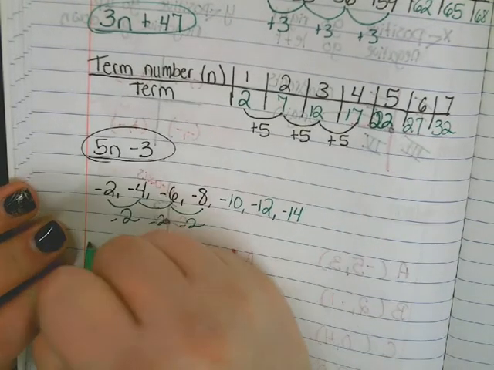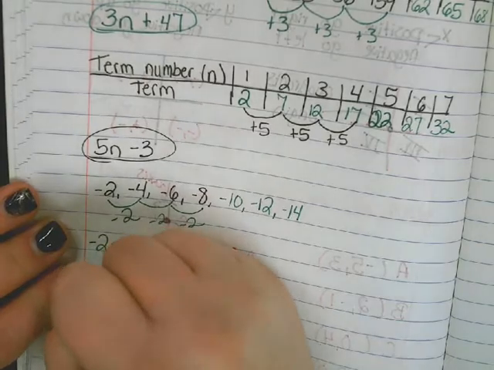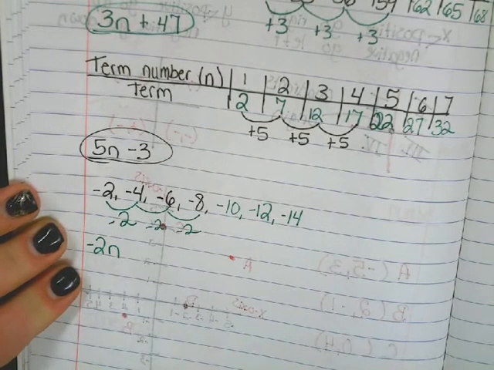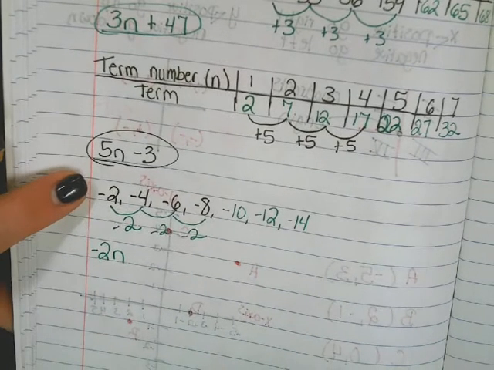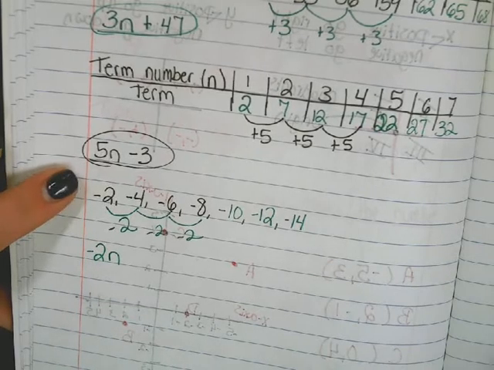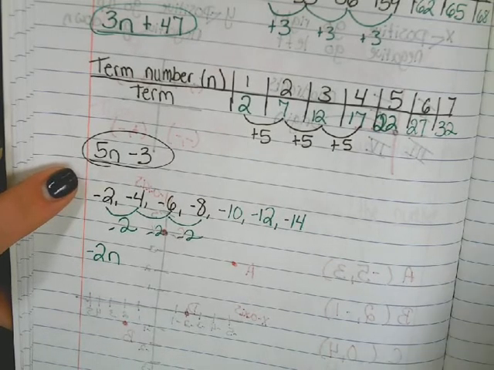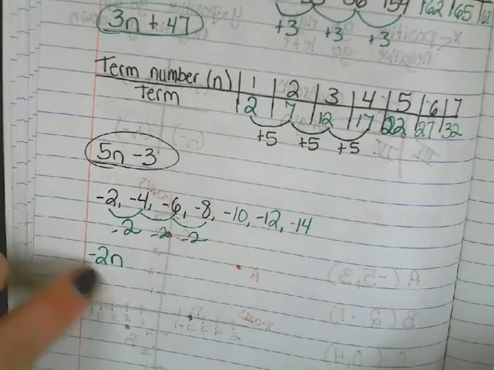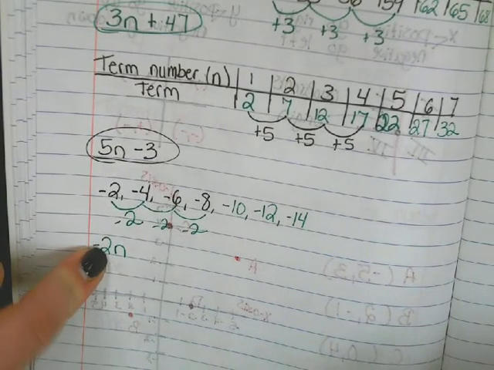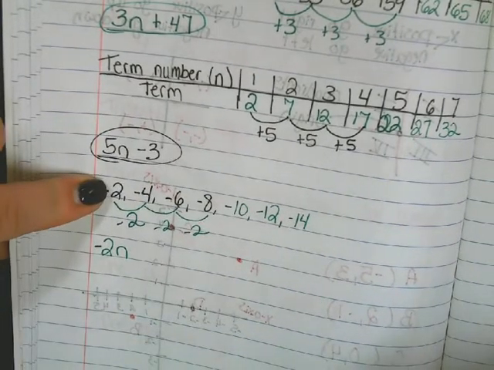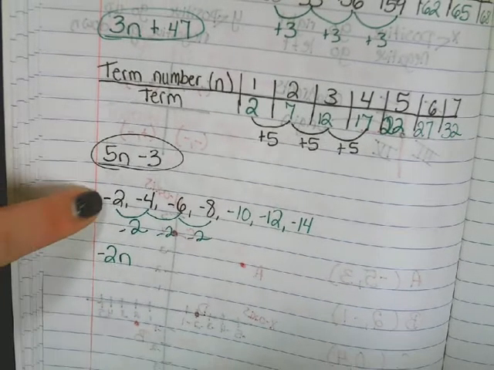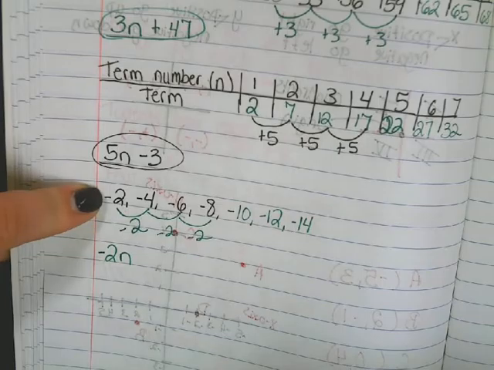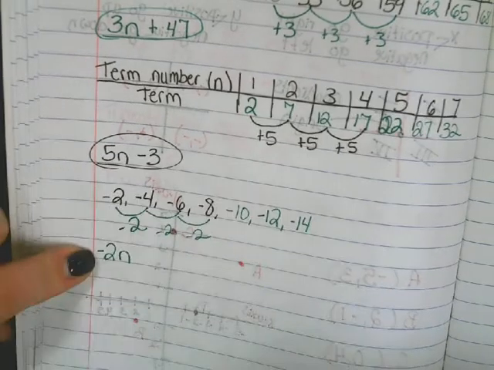Okay? So now I'm taking -2 times my n. So -2 times 1 gives me -2, which is my first term in this, so I don't have to do anything else to it. I'm not adding or subtracting anything, because when I take -2 times whatever number it is in the sequence, that's what I'm getting. So sometimes you may not have to add or subtract if you're getting that same term back. So it should be -2. It would just be -2n. Yep.